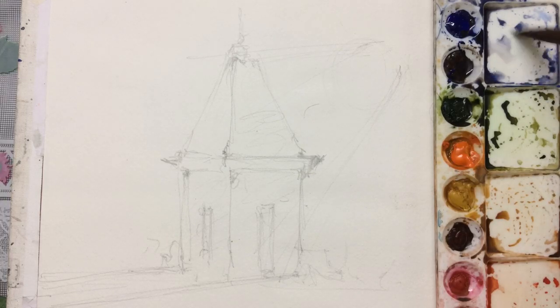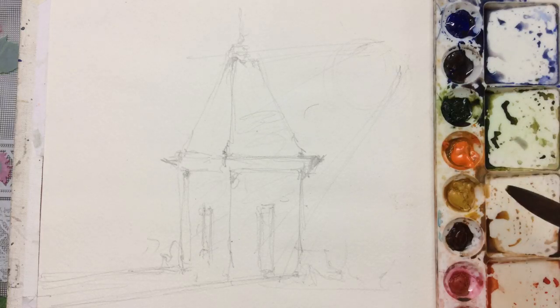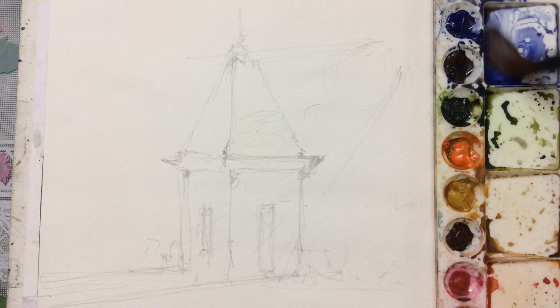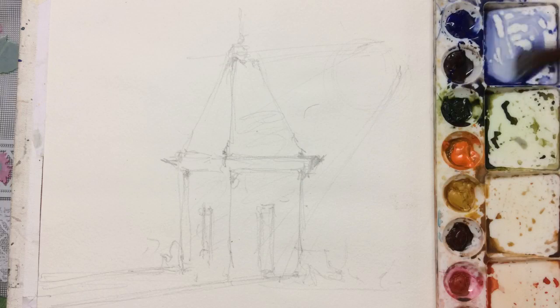So let me introduce my color palette. As usual, I'm using ultramarine blue, sepia, sap green, orange, ochre yellow, burnt sienna, red, and crimson. And obviously, I'll be using a bit of black and horizon blue also.